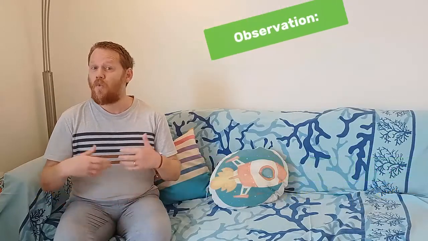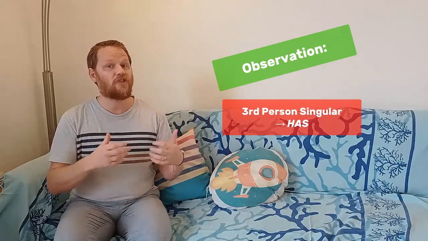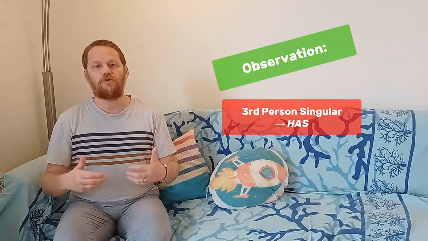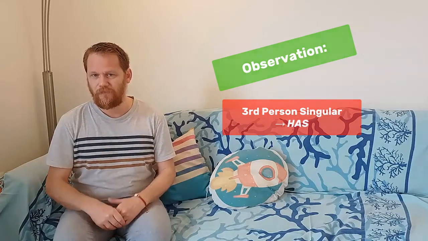Now, one small observation. Remember, in the third person singular, so when you use he, she, or it, or any substitute, you need to use the auxiliary verb has. Good.